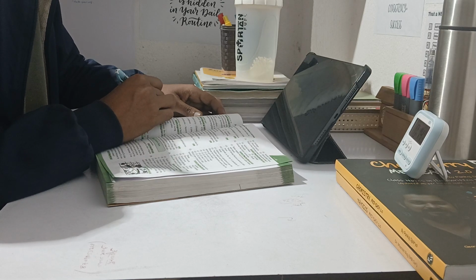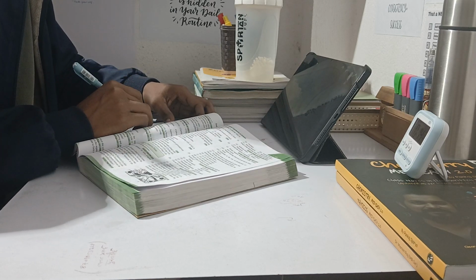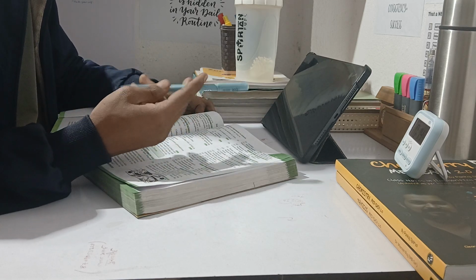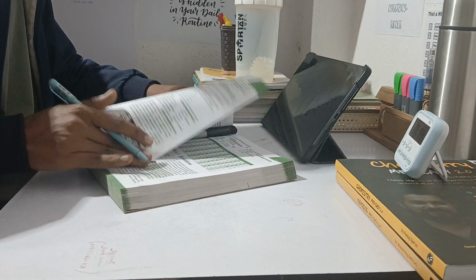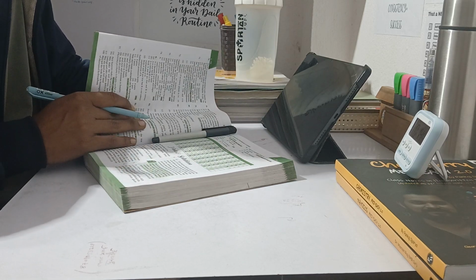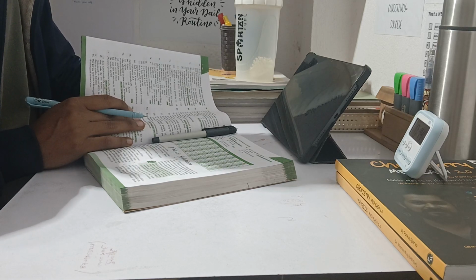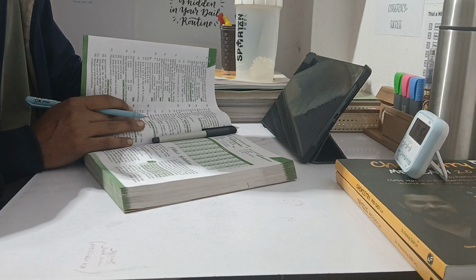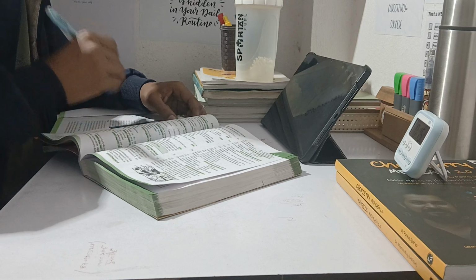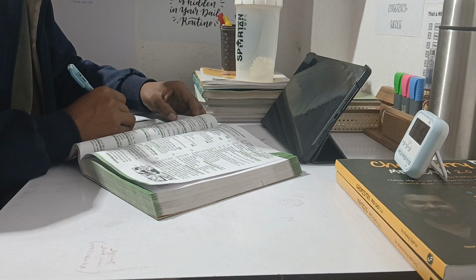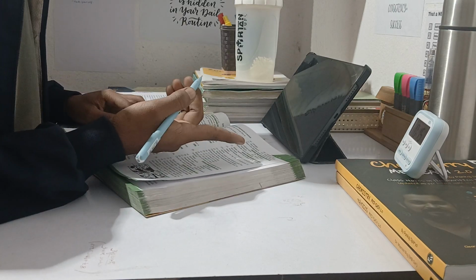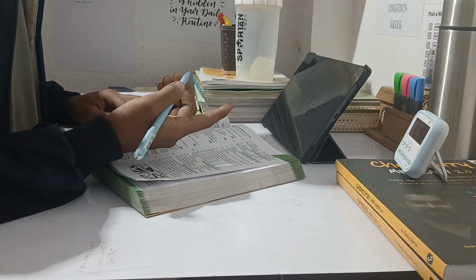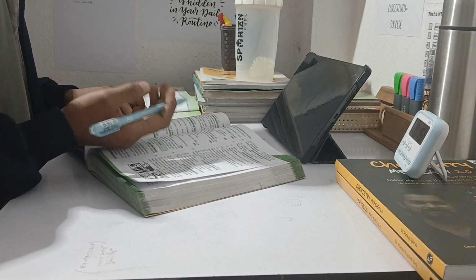The cuboidal epithelium with brush border of microvilli is found in the proximal convoluted tubule of nephron.